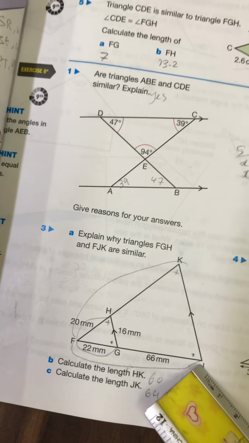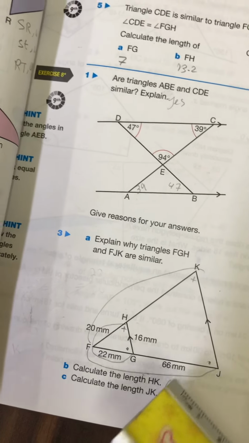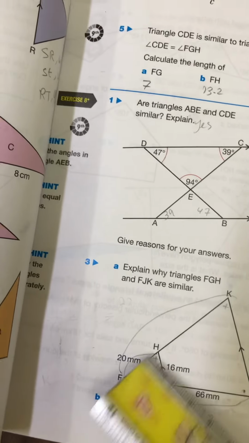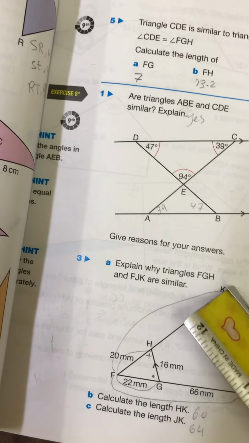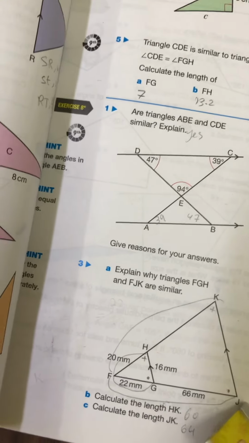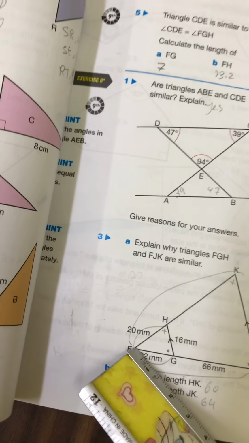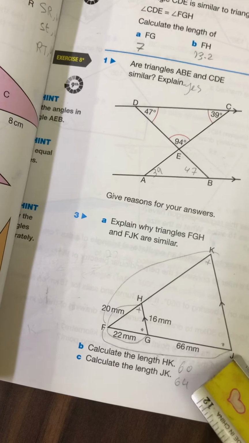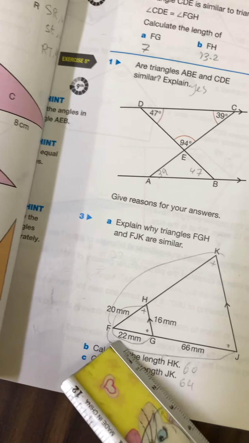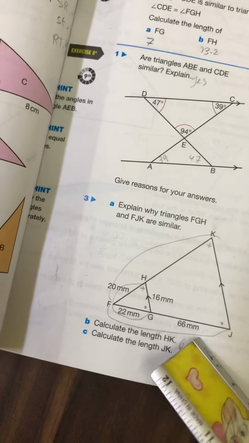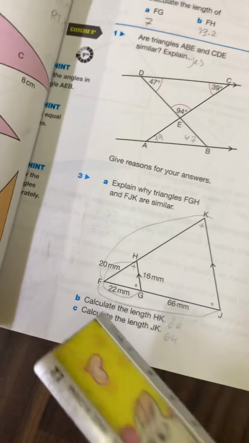So take care of this point. Here I want to make a proportion, so I take HG over KJ, where KJ is unknown, equals 22, which is FG, over the total FJ, which is 22 plus 66 equals 88. Take care of these kinds of problems.